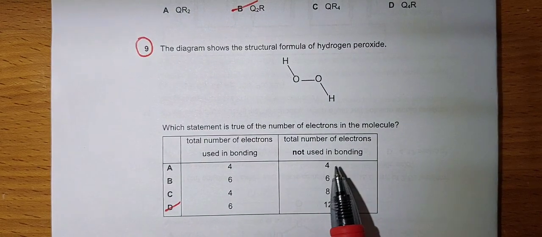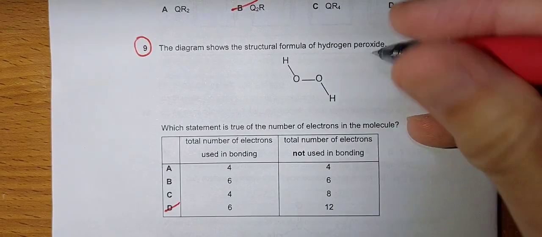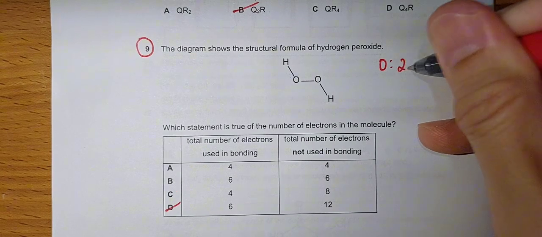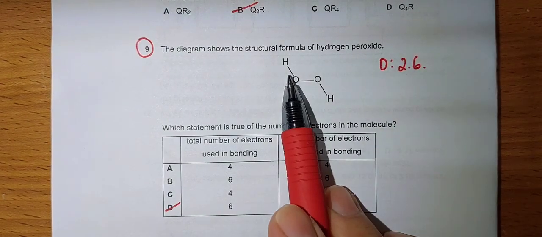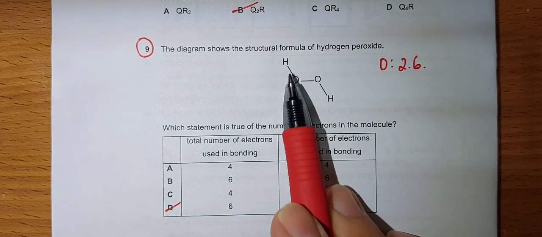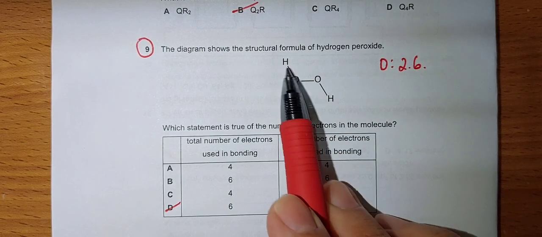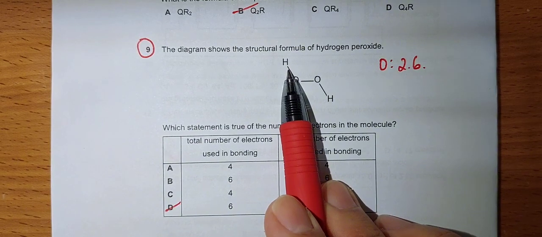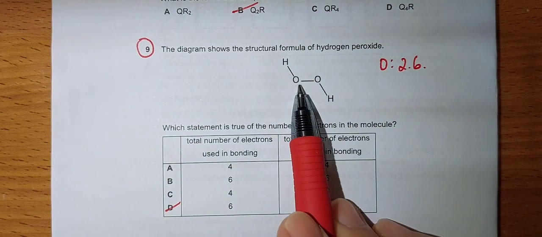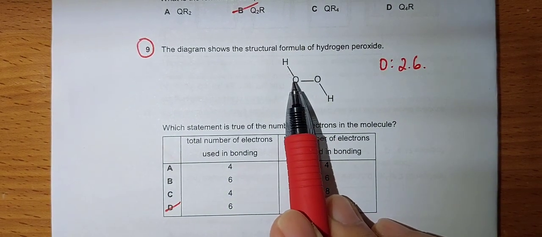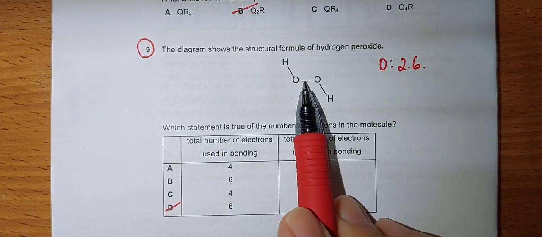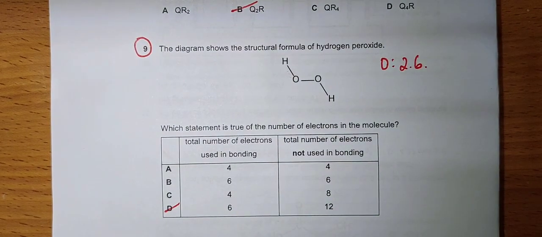How about the number of electrons not used in bonding? For oxygen, the electronic configuration is 2, 6. For each oxygen, only 2 electrons are used in sharing, in bonding, because one line means 2 electrons: 1 electron belongs to hydrogen, 1 electron belongs to oxygen.